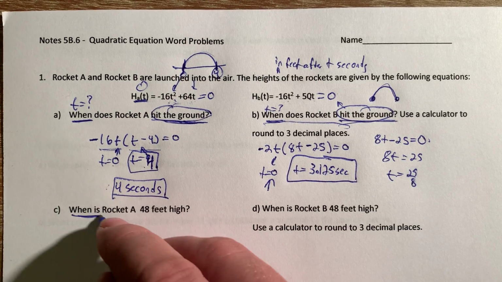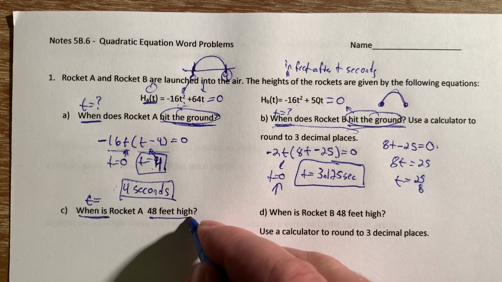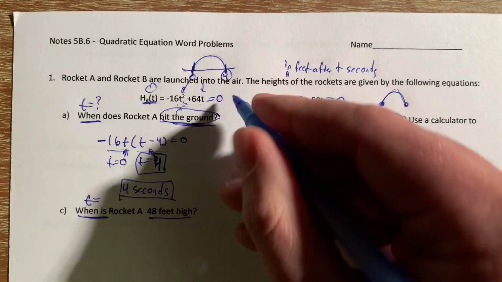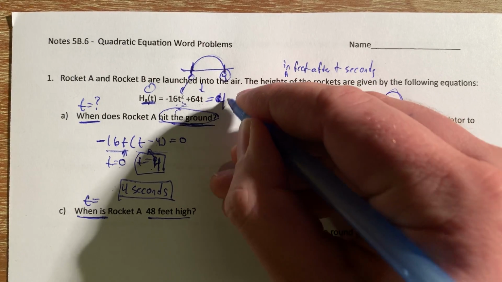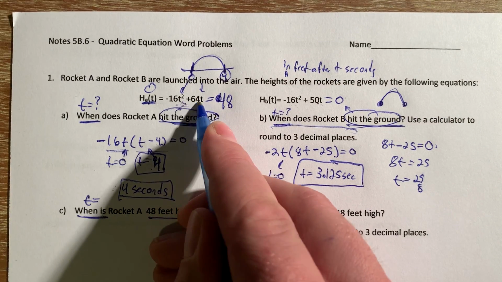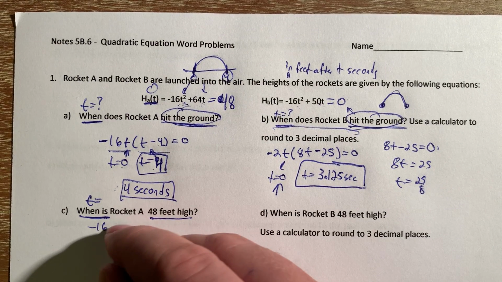When is Rocket A 48 feet high? So again, this is looking for what t is equal to. When is it 48 feet high? Well, instead of setting the equation for when it hits the ground, when the height will be 0, now we want the height to equal 48. So what's the time that will make the height equal to 48? And so we're solving this equation.